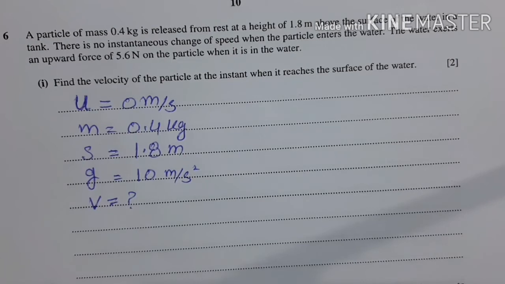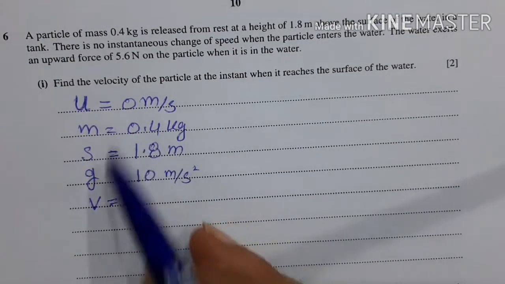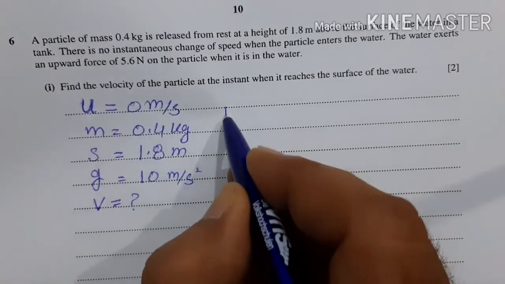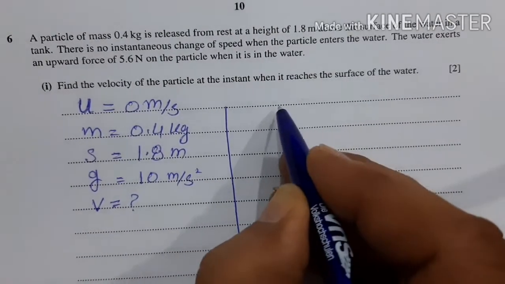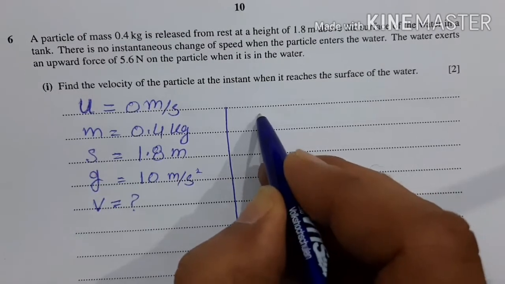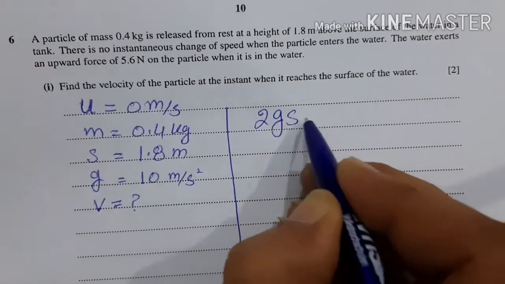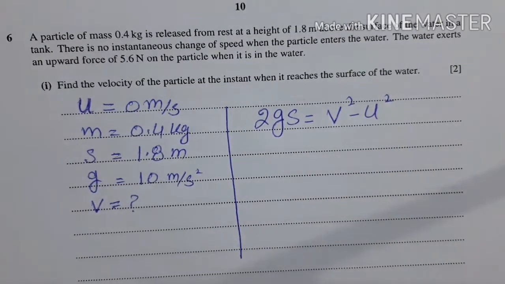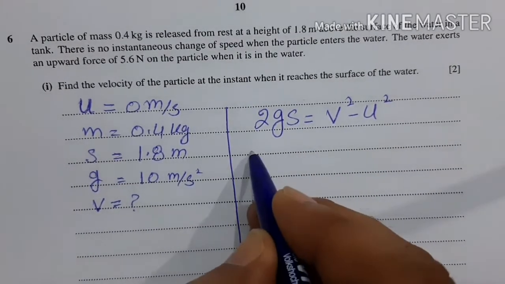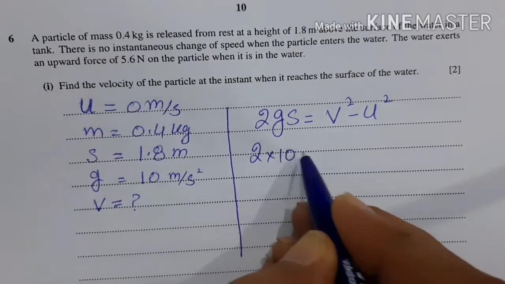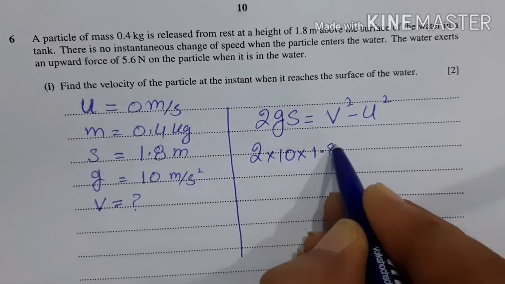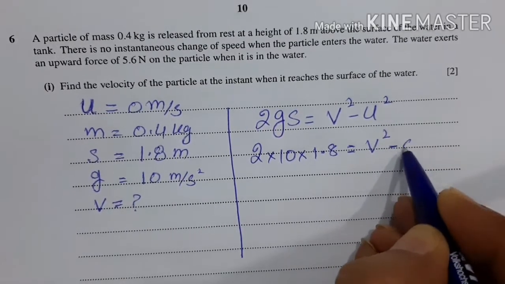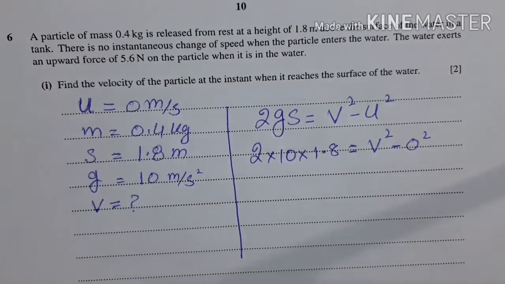Okay, so if you scan the data carefully, we can use the third equation of motion, which is 2gs is equal to v square minus u square. So just put the values. 2 into 10 into 1.8 is equal to v square minus 0 square.